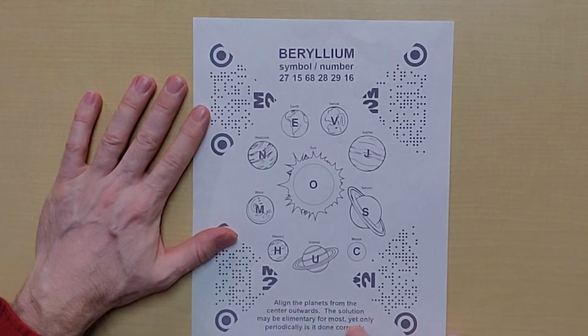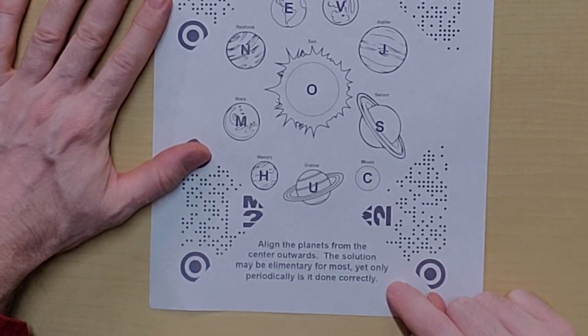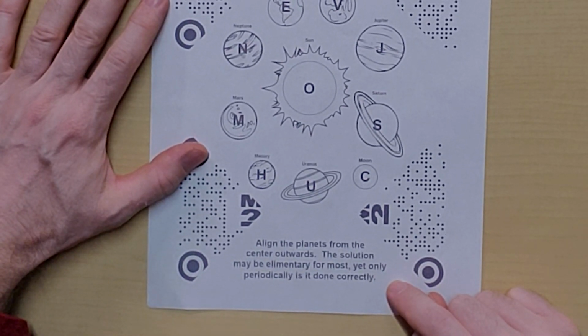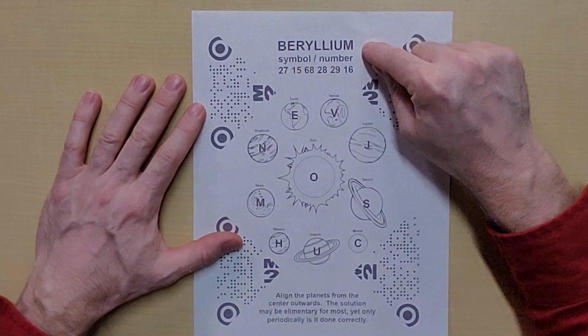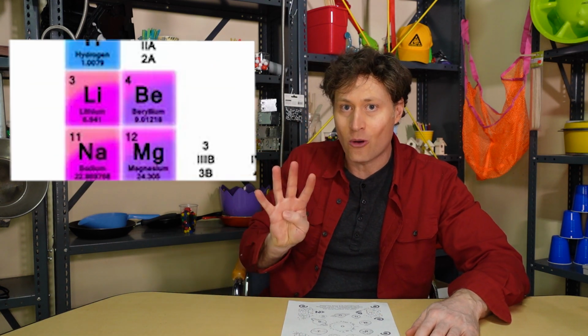Okay, so this is the little blurb that they gave us. Align the planets from the center outwards. The solution may be elementary for most, yet only periodically is it done correctly. Now, elementary and periodically, elements and the periodic table, that's pretty obvious, along with beryllium, which is an element on the periodic table. Let's take a look at the periodic table. There it is, and beryllium is number 4 on the periodic table.